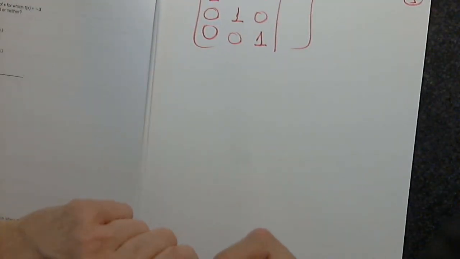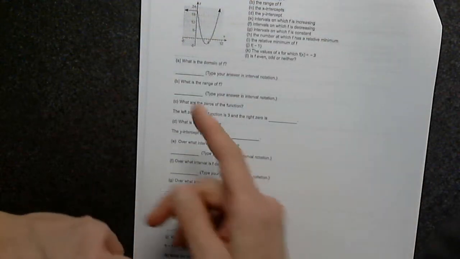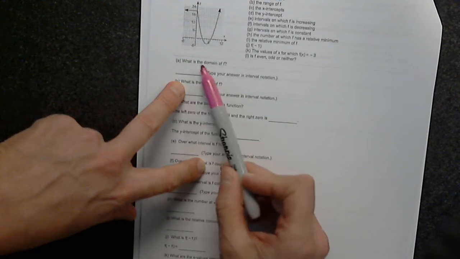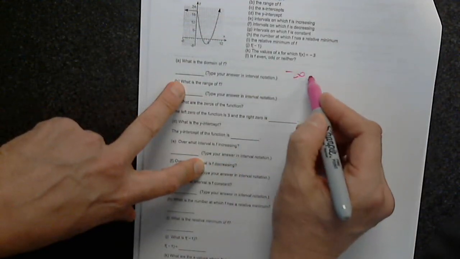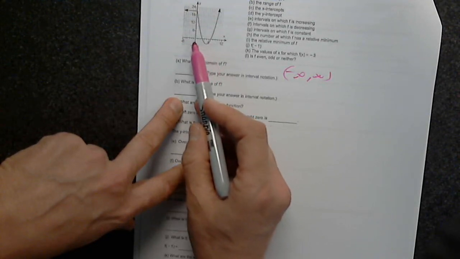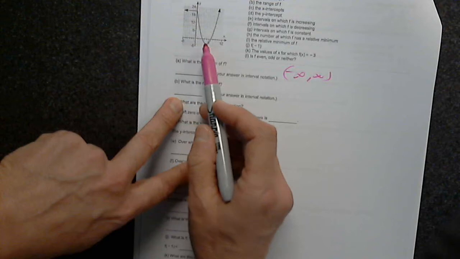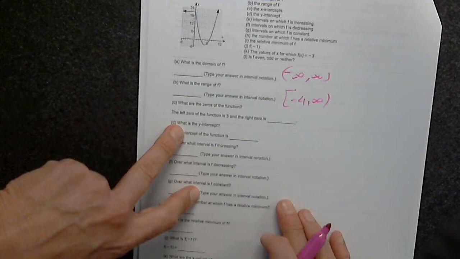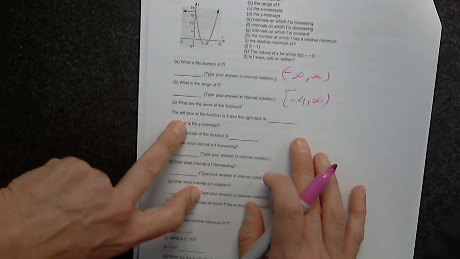Okay, number 6. Yes, we had this on the previous test. It's the same graph, the same questions. It's the same question, but a lot of students ask about this, so we should do it. It's a very good question to ask. What is the domain? The domain is all real numbers, negative infinity to infinity. What is the range? I think I see -4 to infinity. Correct me if I'm wrong and I'll change it.